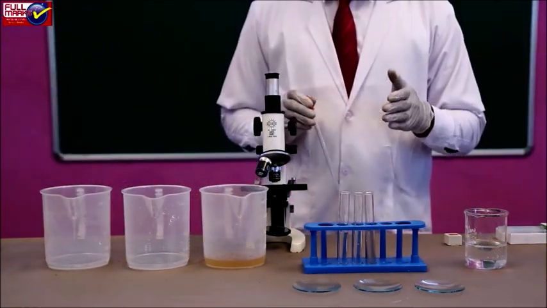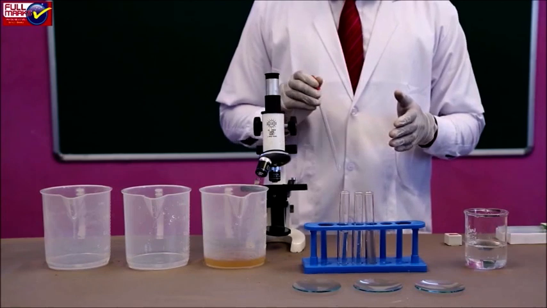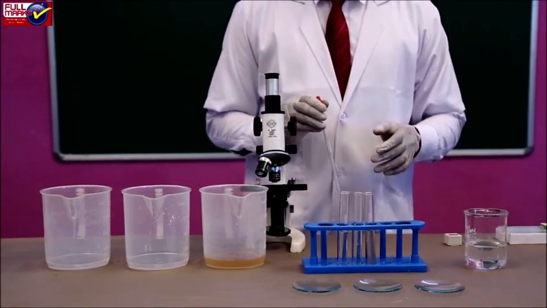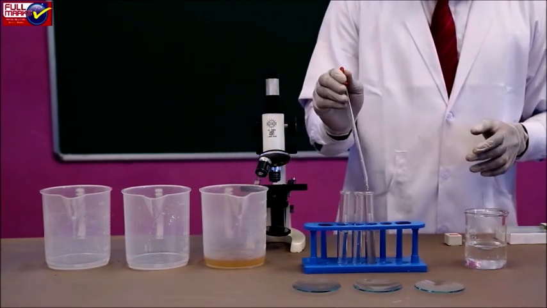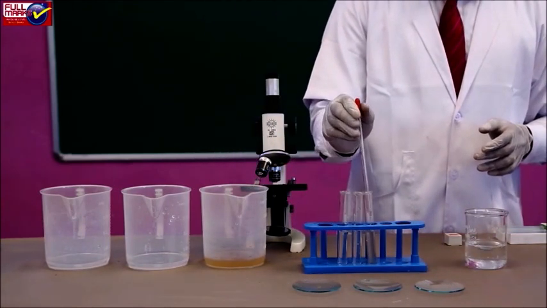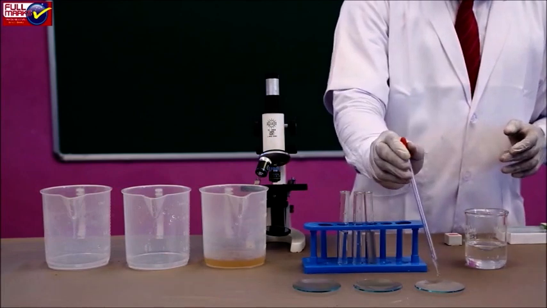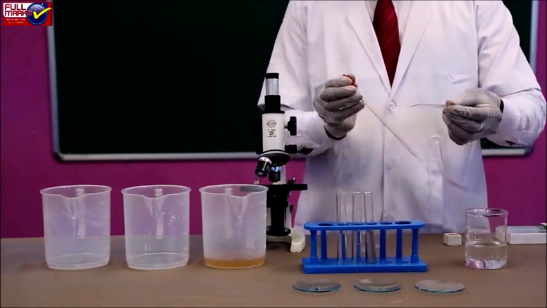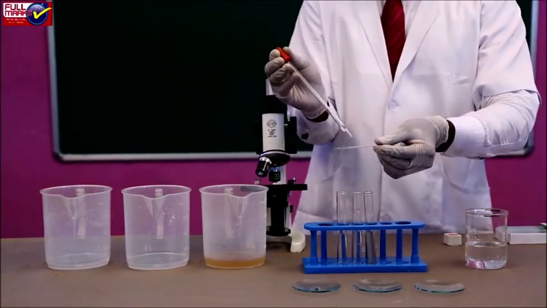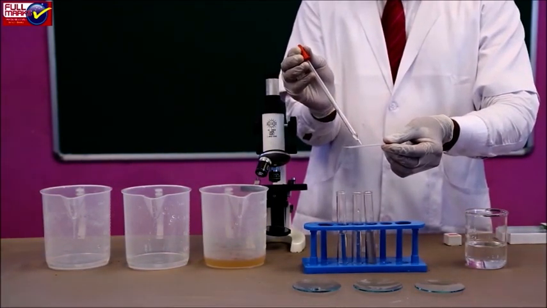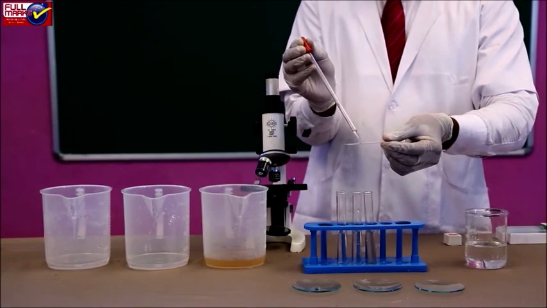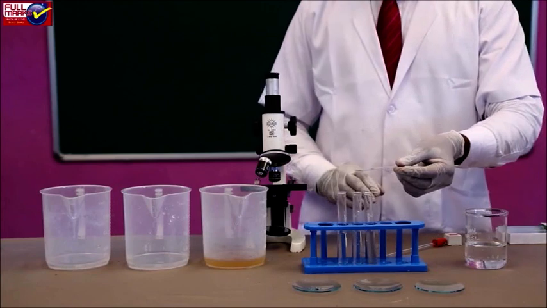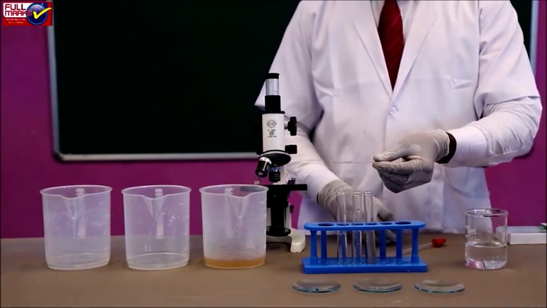Now transfer a few drops of sediment liquid from a test tube into a watch glass using a dropper. Dilute the sediment with water if the sediment is highly concentrated. With the help of a dropper, transfer a drop of this sample from the watch glass on the center of the slide and mount it with a cover slip. Remove the excess water using blotting paper.